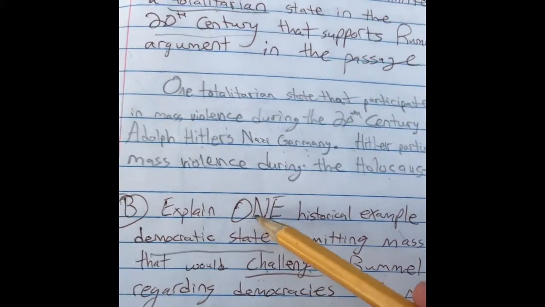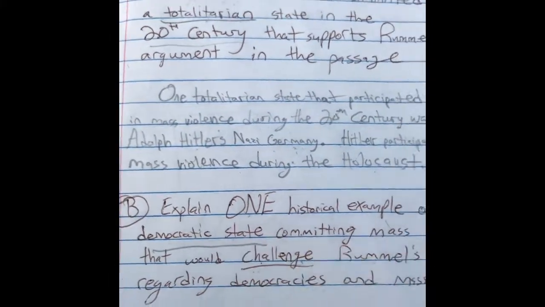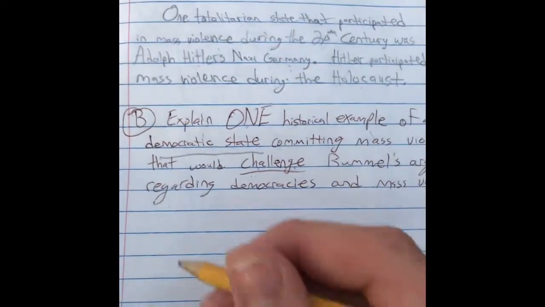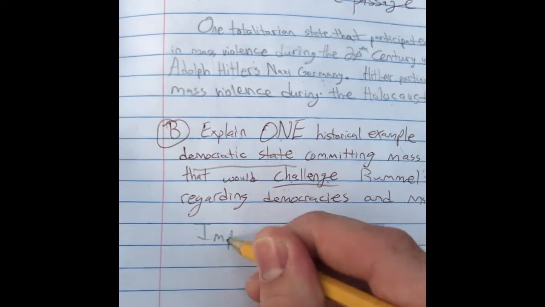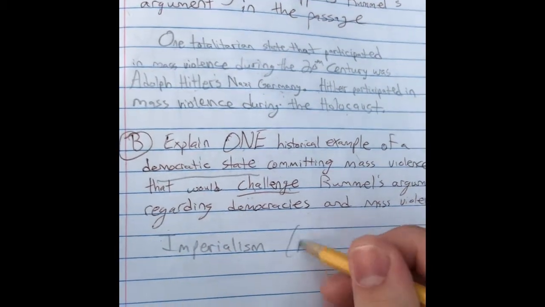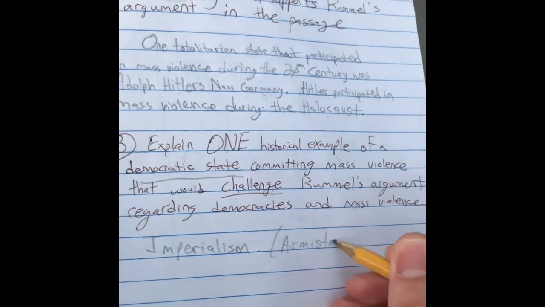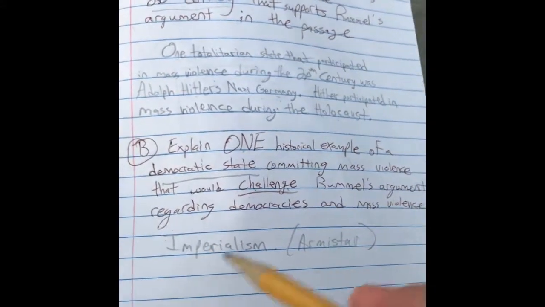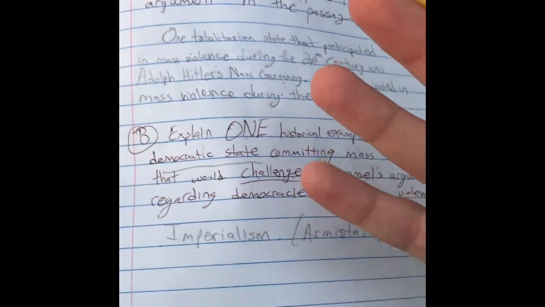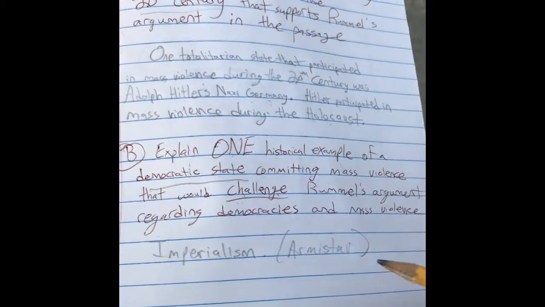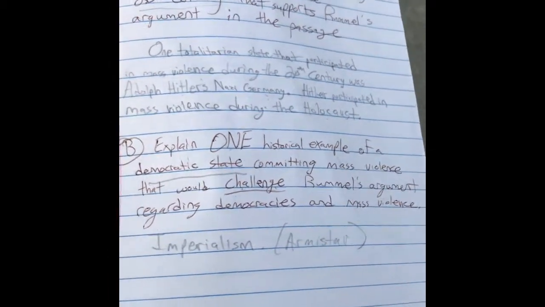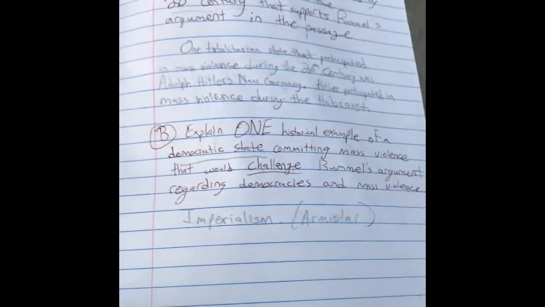So think back, what are some things that democratic states have done in order to commit violence? I automatically think of imperialism, right? During the 20th century, we see colonies in Asia and Africa try to gain independence. And these colonies are ruled by democratic states like Great Britain, the United Kingdom, or France.